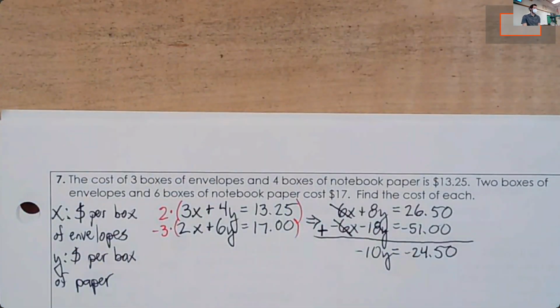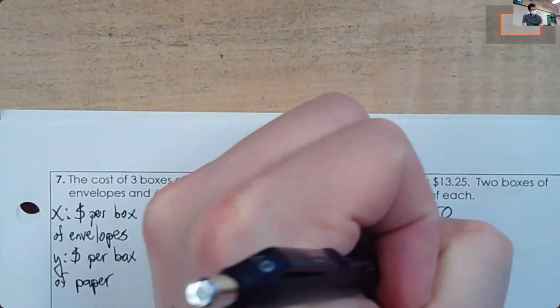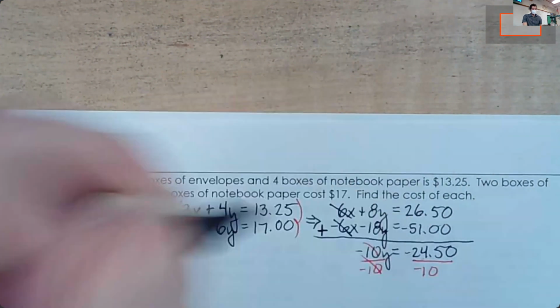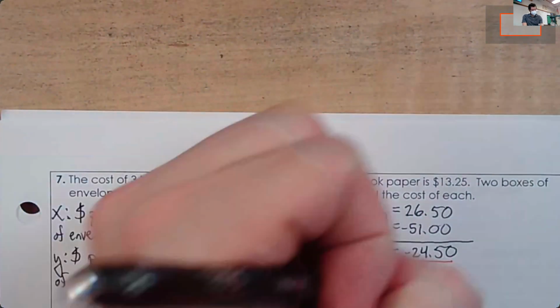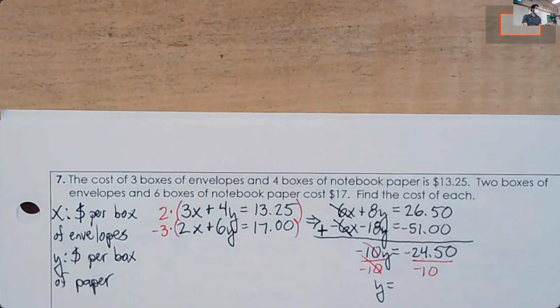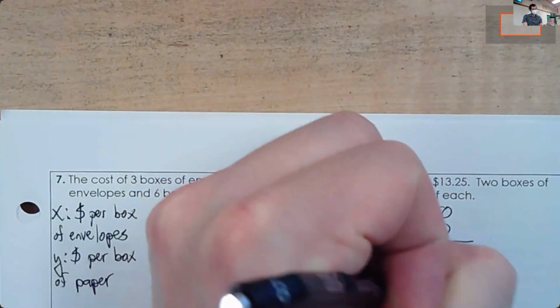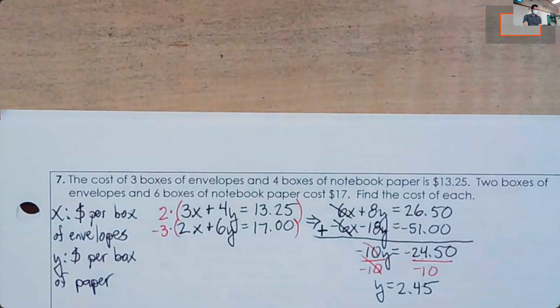And then we'll divide both sides by -10. And y equals positive, which is important here because we're spending money. These numbers should end up being positive. 2.45. So y equals 2.45. Great.